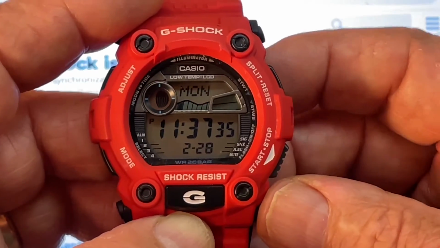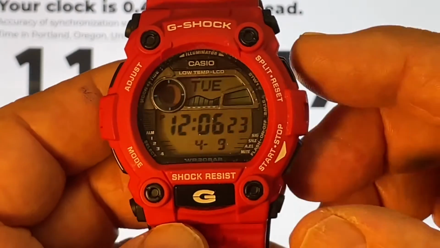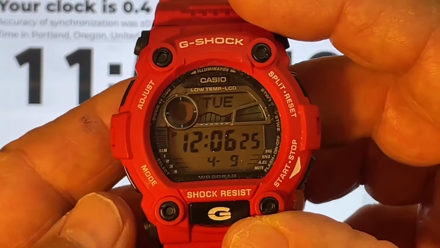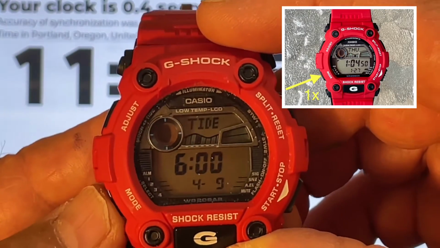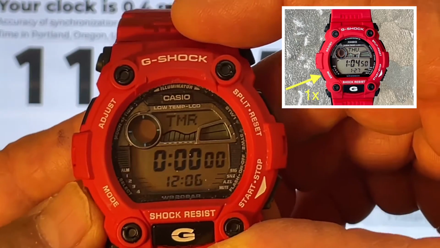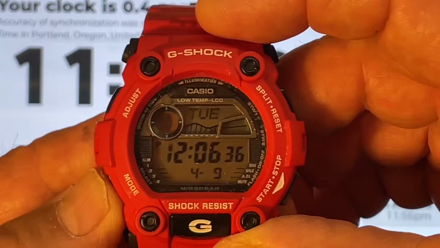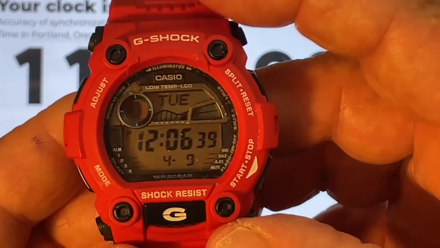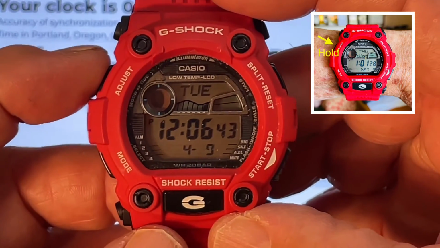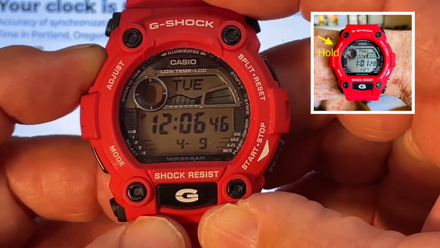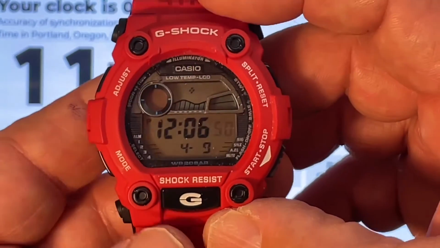Now you're ready to begin to set the time functions. You have to be in the timekeeping screen. The other screens are accessed by pushing the C button. It'll take you through the tide screen and the stopwatch screens, the timer screen, the alarm screen, and the world time screen. We're going to stick in the basic timekeeping screen. You press the A button until the seconds flash, and then you're ready to begin to adjust.